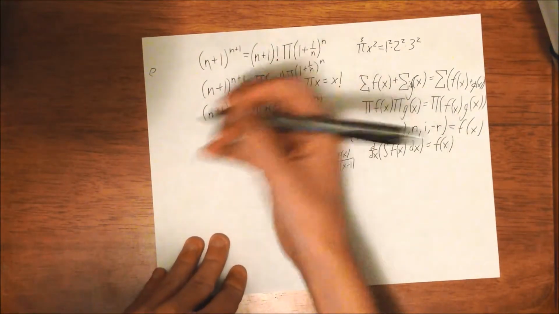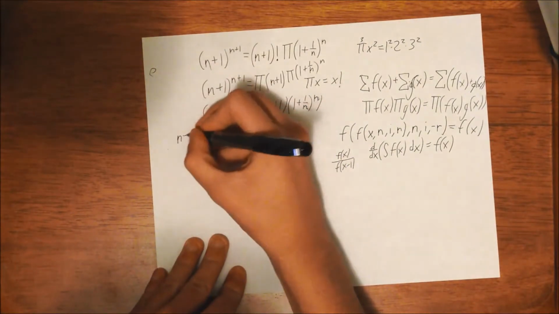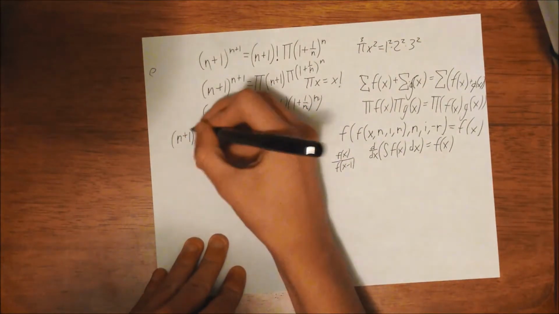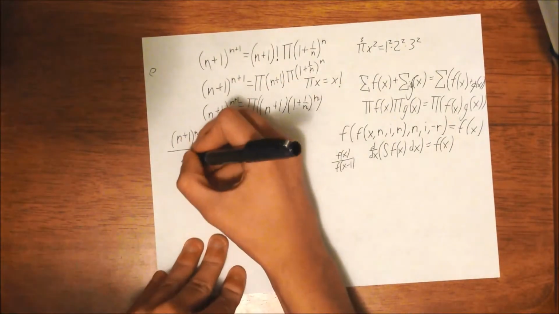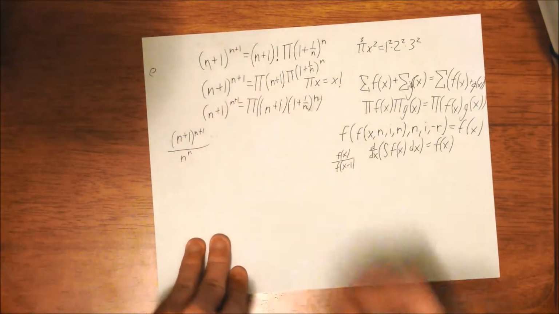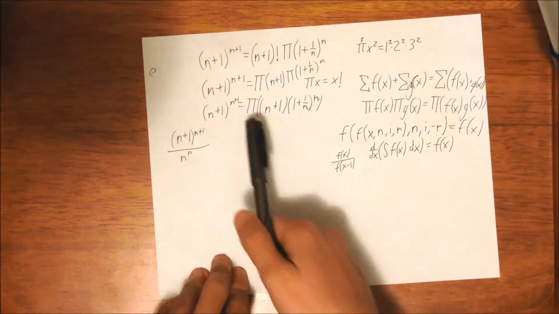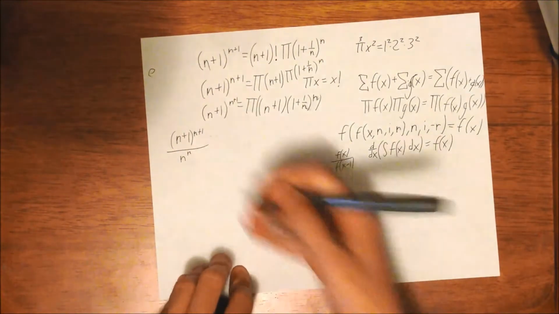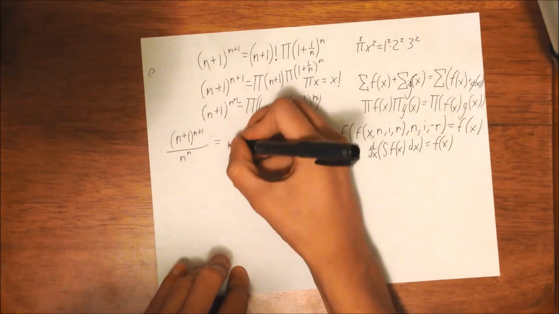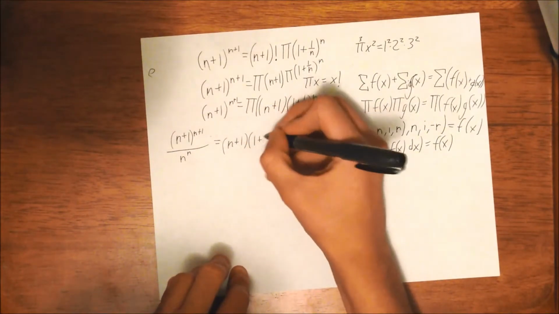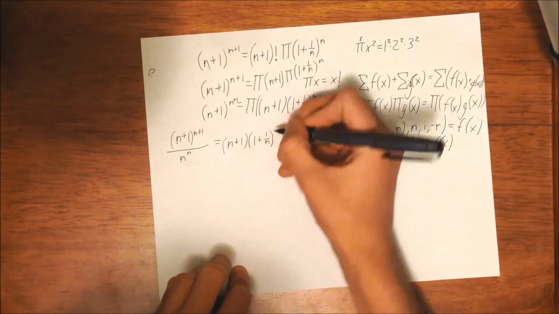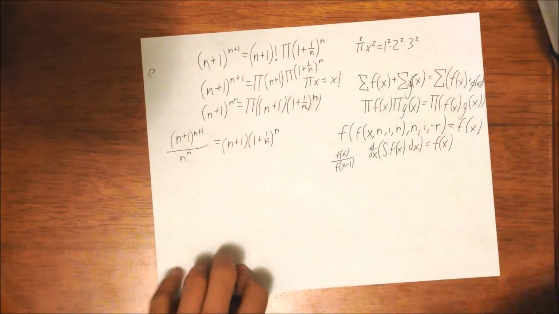So, on this side, there is (n+1)^(n+1) over n^n. And on this side, because they're opposites, that's just going to be n plus 1 times (1 + 1/n)^n.